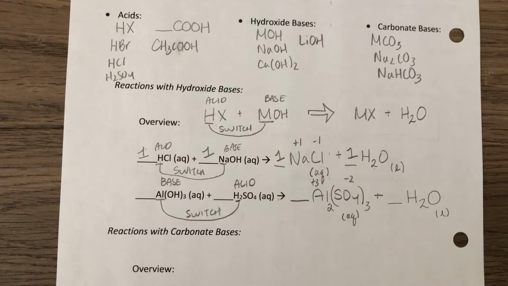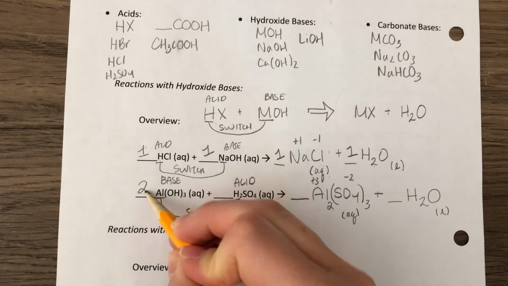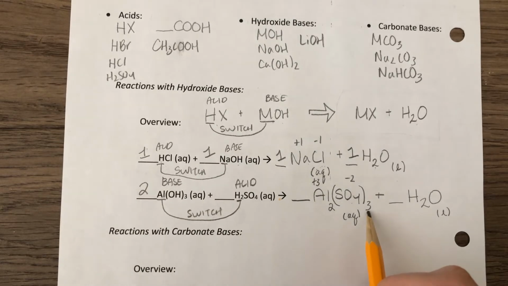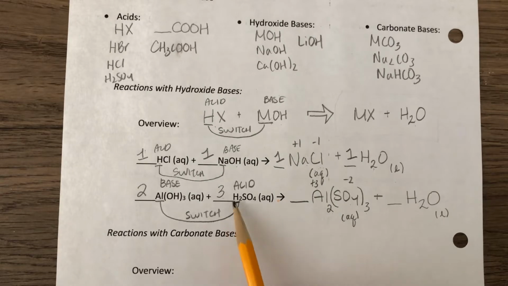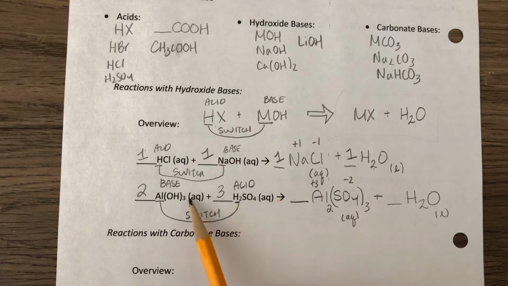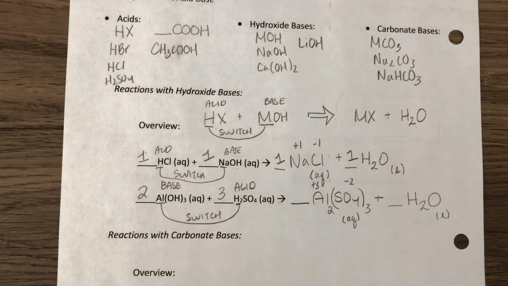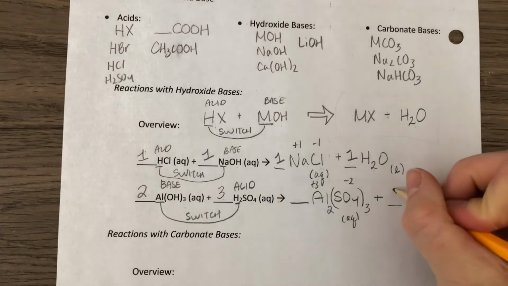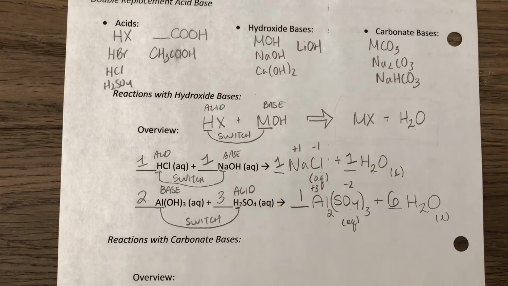Okay, so if you already paused it, here we go. I notice I have 2 aluminums on the right, so I'm going to need 2 on the left. I notice I have 3 sulfates on the right, so I'm going to need 3 on the left. If I count up my total H's, I have 6 from the acid plus another 6, because 2 times 3 is 6 H's from the base. So that's a total of 12 H's. In order to get 12 H's on the right, I'm going to need 6 waters. So it's balanced with 2, 3, 1, 6.